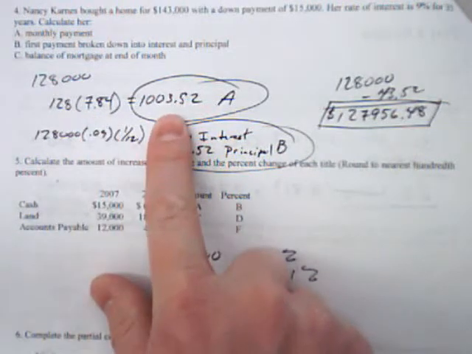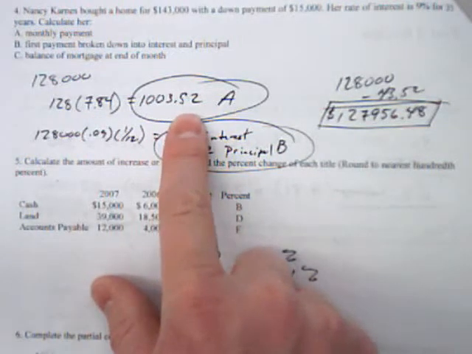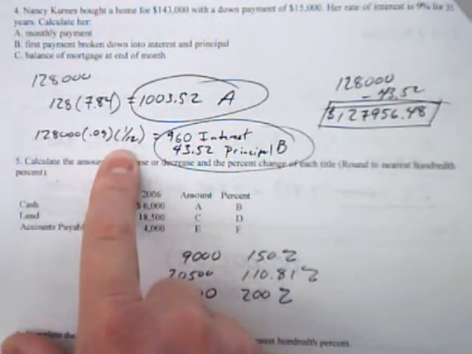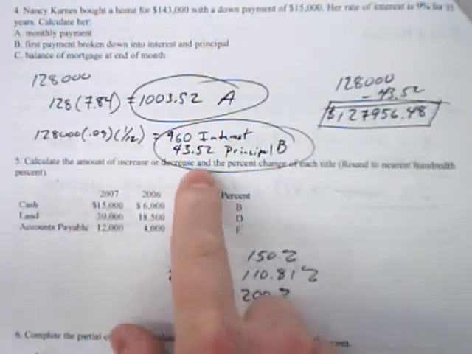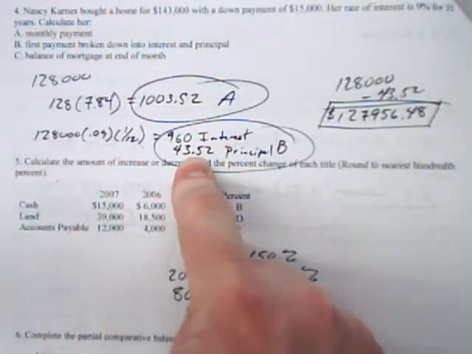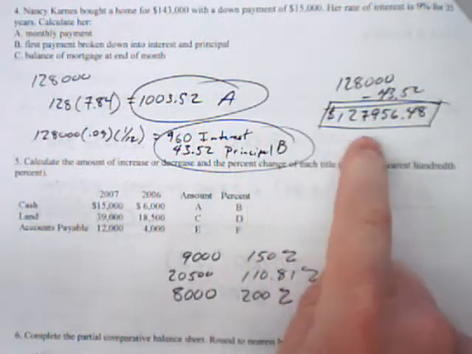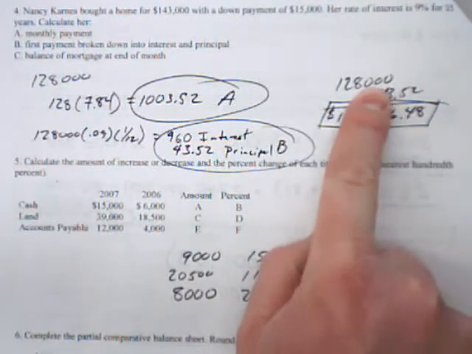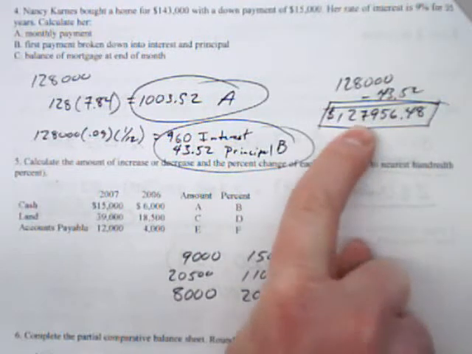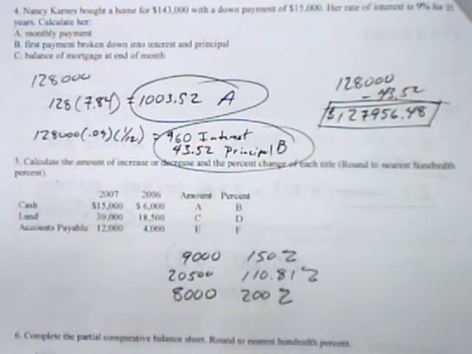Okay, $1,003.52. Did my whole I equals PRT, right? 28,000 times 9% times 1/12, 1 out of 12 months. $960 in interest and $43.52 in principal. And that $43.52 is what you take off your principal to give you a new balance of $127,956.48.